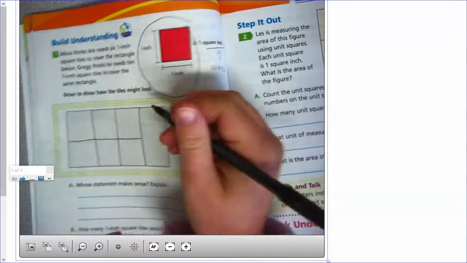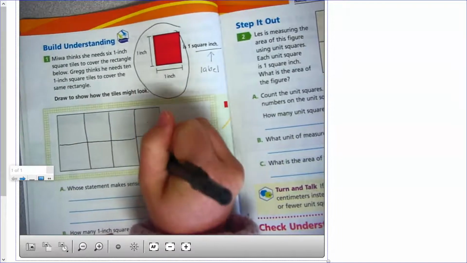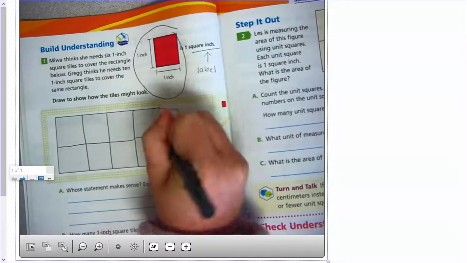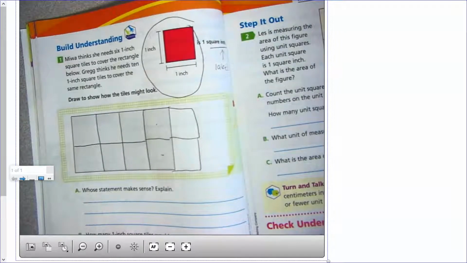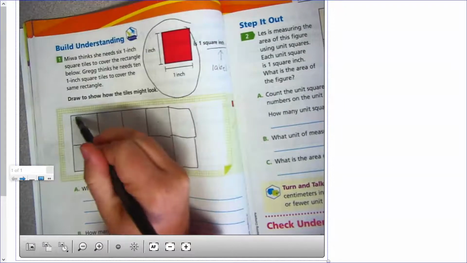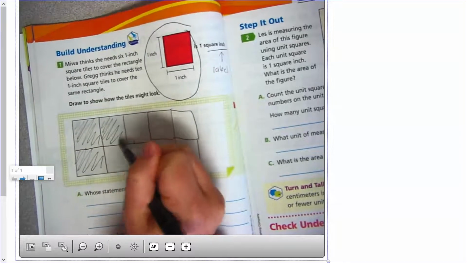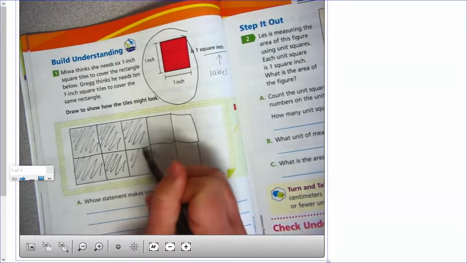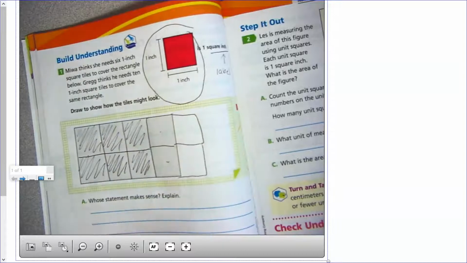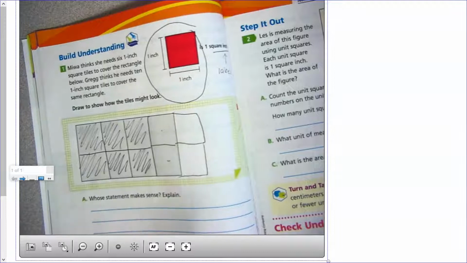Greg thinks he needs 10 to cover the same rectangle. So we have 6. Let's add 7, 8, 9, 10. Whose statement makes sense? Neither one of them exactly covers it. So I'll shade Mila's. 4, 5, 6. And then I have Greg's, or just all of them.